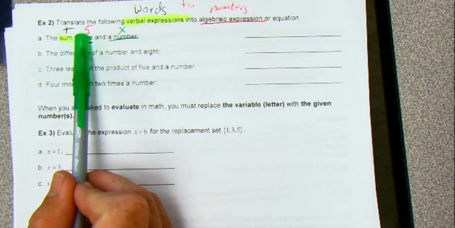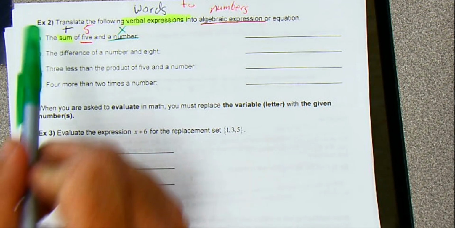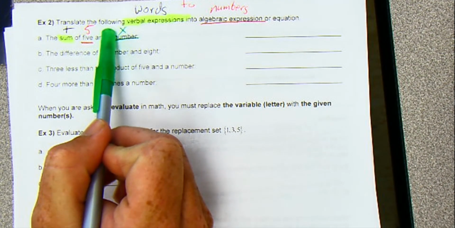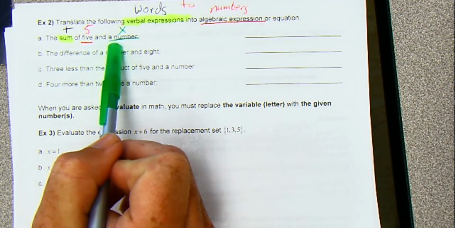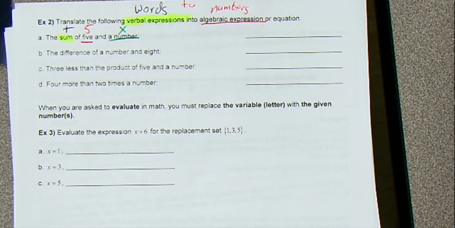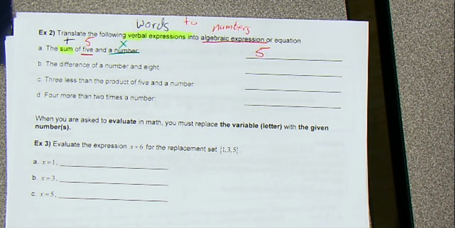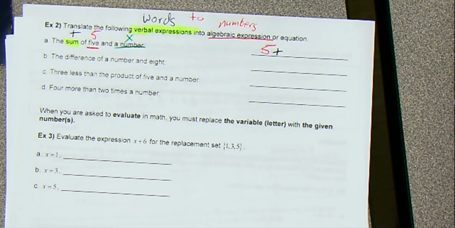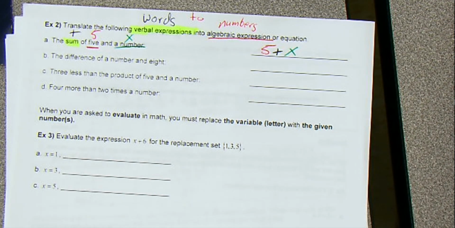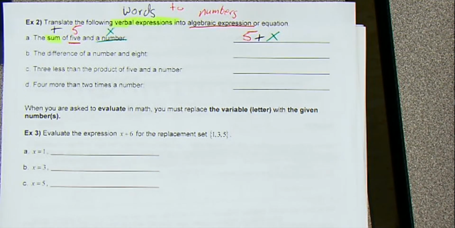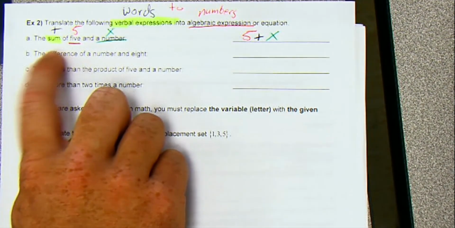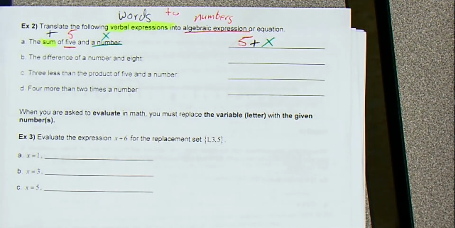But if we just put plus 5x, that doesn't make sense. It's the sum of 5 and a number, so this plus sign needs to move here because it's 5 plus x, the sum of 5 and a number. So over here, I'm going to write what it should look like. We have 5. We have the plus sign, which means sum, and then we have our variable, which represents a number, which is x. Okay, so that is the final answer to that problem. It should look like 5 plus x. Before we were doing numbers to words, now we're doing words to numbers, okay?